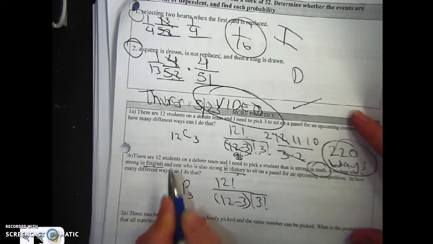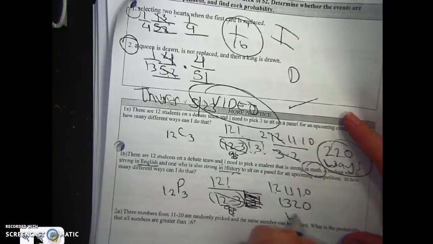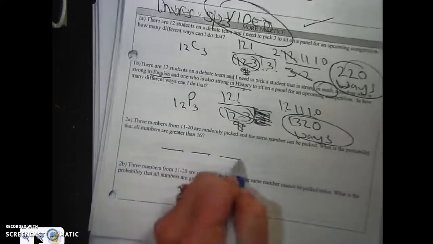12 students, I need to pick someone who's strong in English and history, so now it matters. So 12P, let's see. Oh, strong in math, English, and history. So now it's 12P3. 12 minus 3 factorial, and that's it. That's really 9 factorial. 12, 11, 10, 9, 8, 7, 6, 5. 12 times 11 is 132 with a 0. So this time there's 1,320 ways.